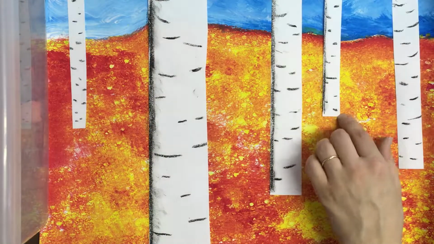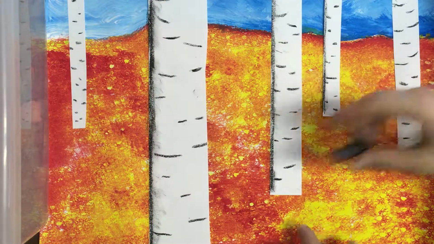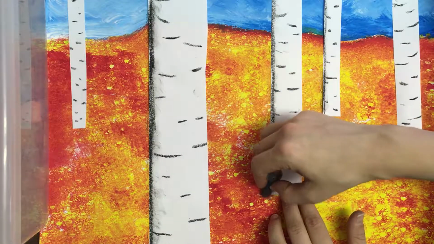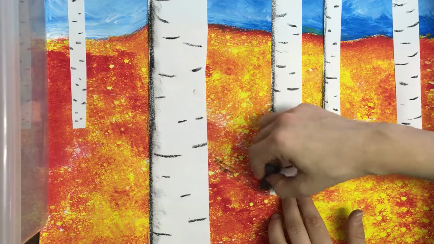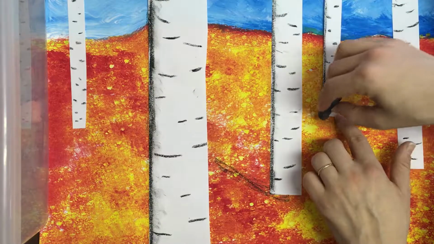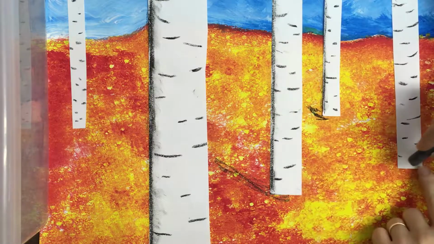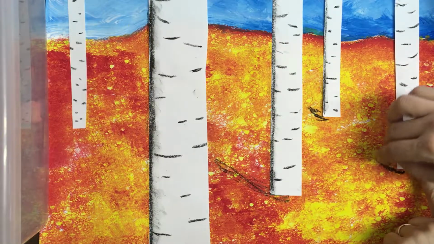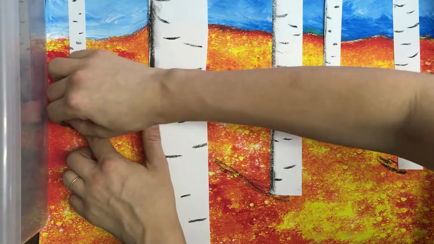The last thing I'm going to do is I'm going to give each tree an actual shadow on the ground. So this tree, it's just going to be a very, very light bit of shadow, just a little bit around the base and a little bit away. Around the base, I'm pulling a little bit away.